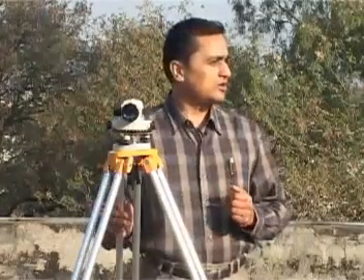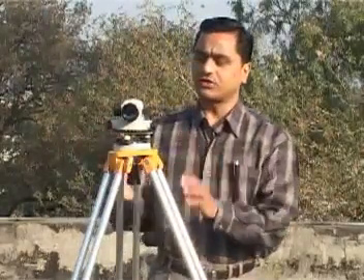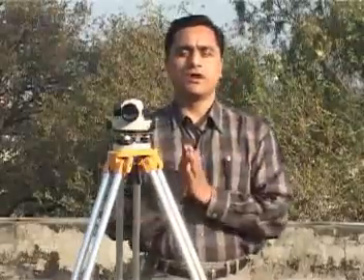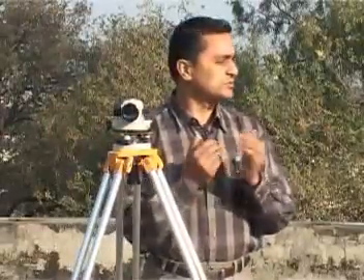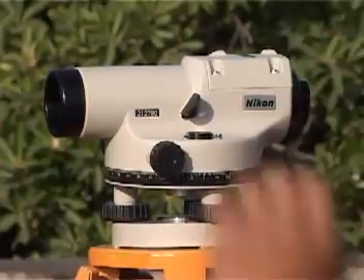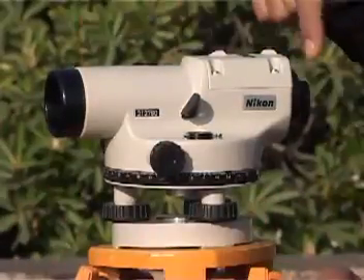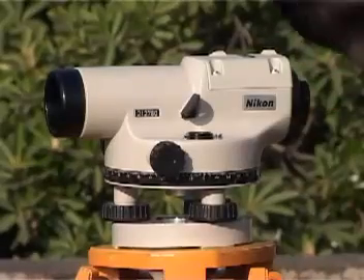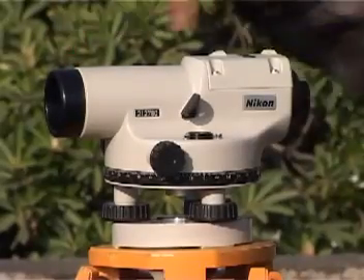Now this is the auto level. In the case of the auto level, as we discussed before, it is the same as the dumpy level. There is not much difference. The only difference is inside this telescope. This is the eyepiece, this is the objective lens, and this is our telescope here.